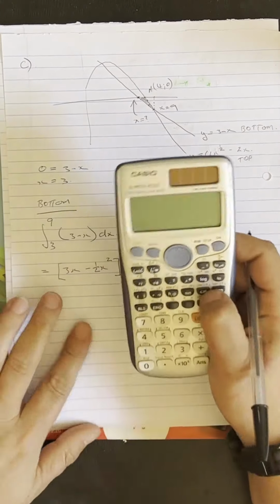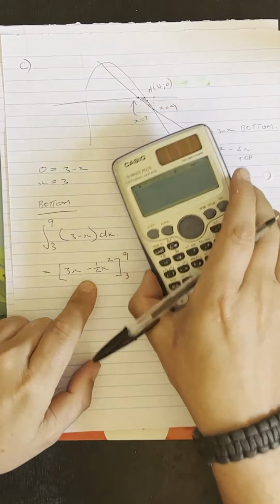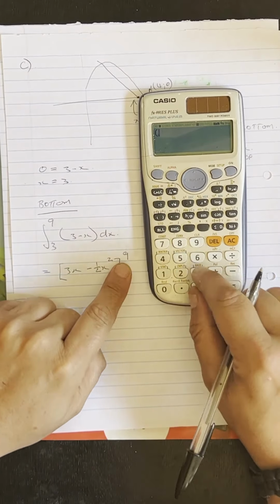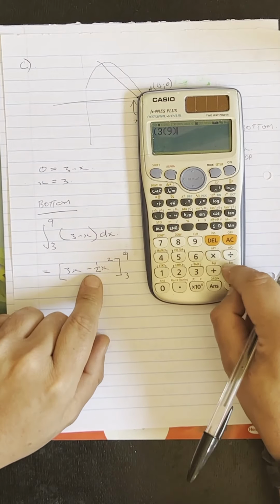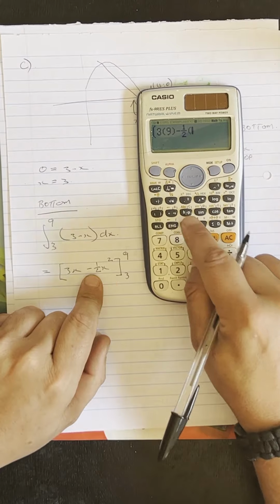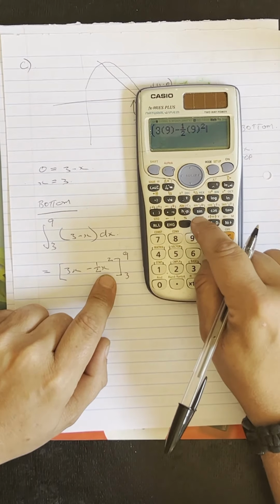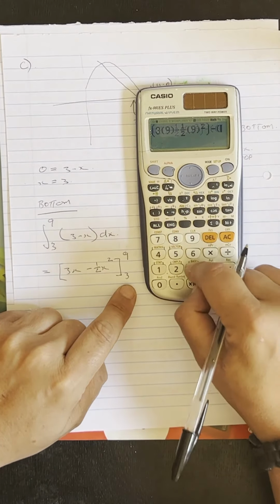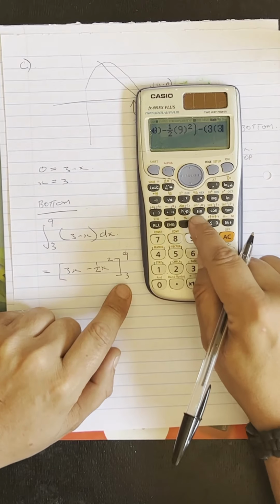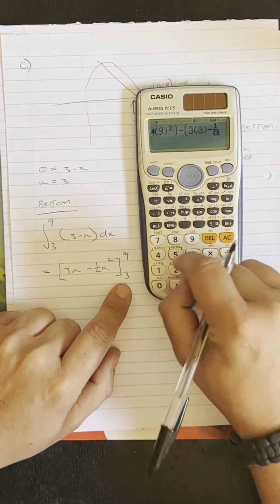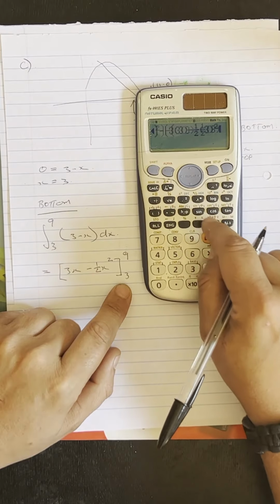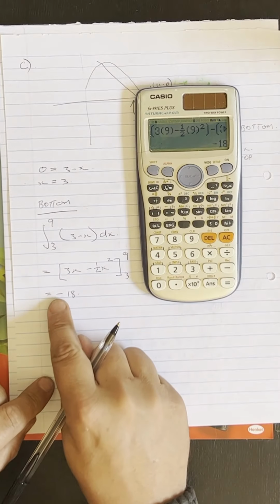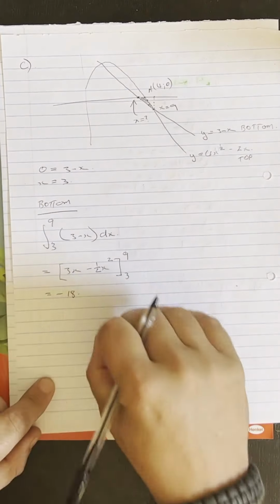I'm just going to do this one time on the calculator, and I'll show you how I do it. We take the upper bound, so it's 3 times 9 minus a half times 9 squared. Subtract the bottom bound, which is 3 times 3 minus a half times 3 squared, and we get minus 18. Don't worry about the negative just yet; the answer will come out properly just now.